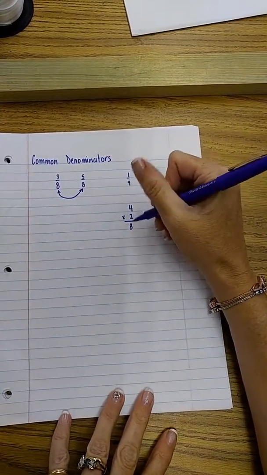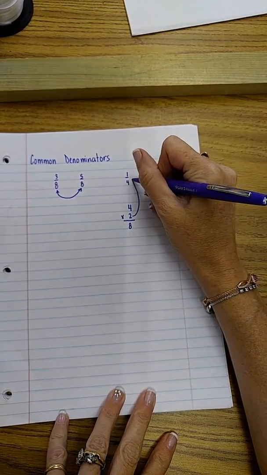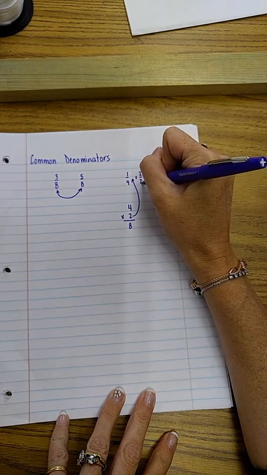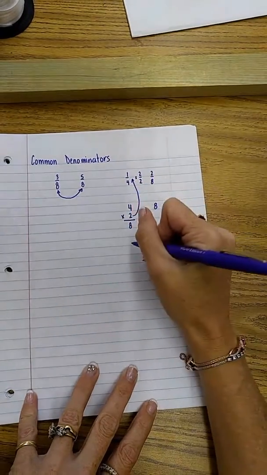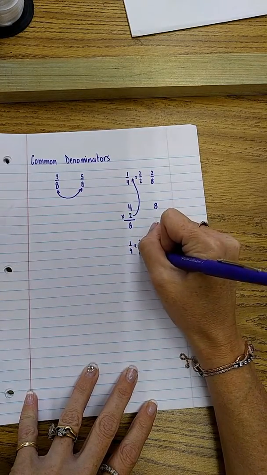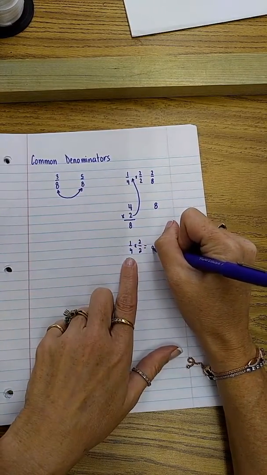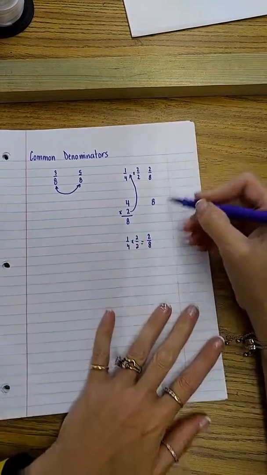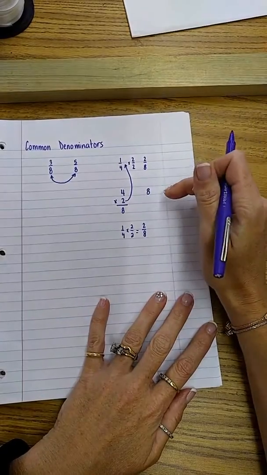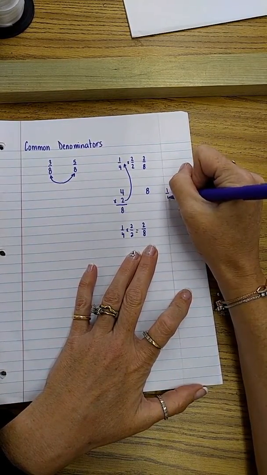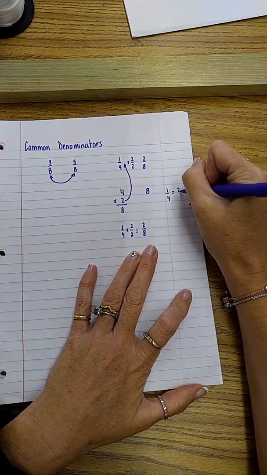How I apply that to a fraction is I multiply both the numerator and the denominator by the same number. So I have 1/4 times 2/2, because remember I need to make 8 on the denominator, and 1 times 2 is 2. So what I have is 1/4 is actually equivalent. 1/4 is equivalent or equal to 2/8.